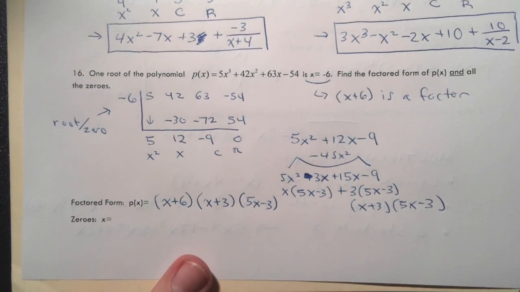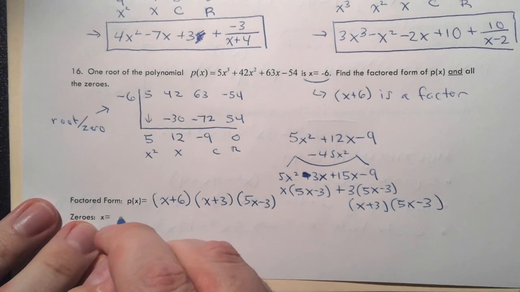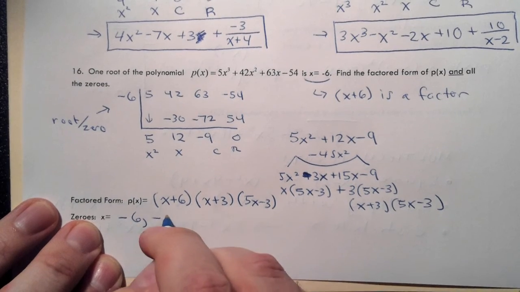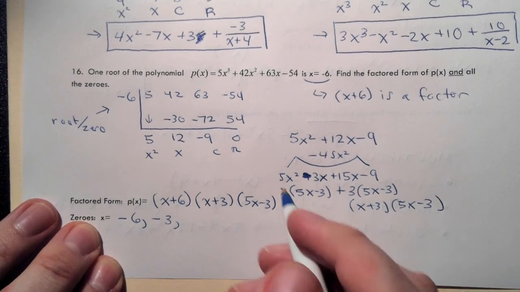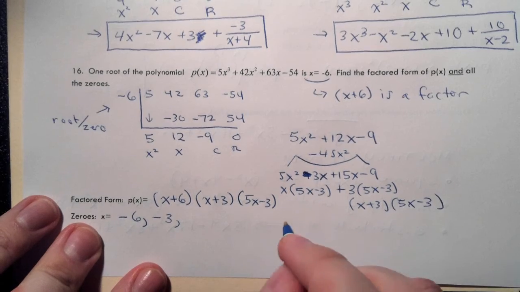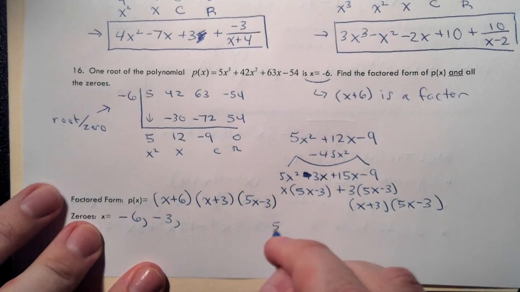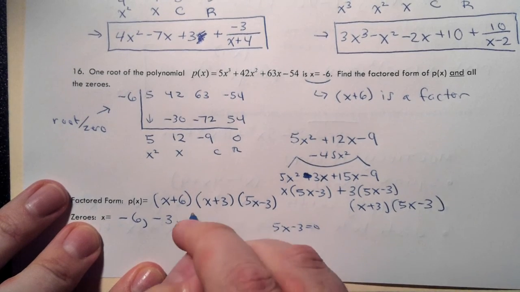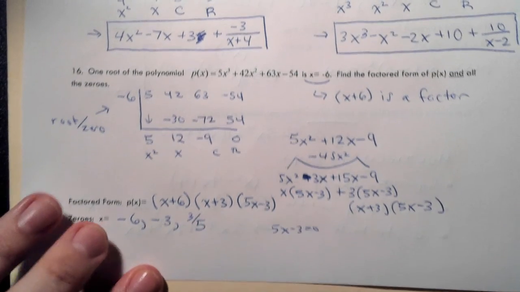What zeros will I have then? Well, again, I start with the root or 0 that I already knew. If x plus 3 is a factor, then -3 is also a root. And if 5x minus 3 is a factor, again, don't be afraid to write it out. 5x minus 3 equals 0. Add 3 and divide by 5. And I get 3/5.